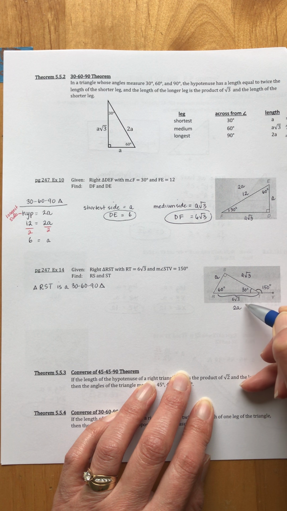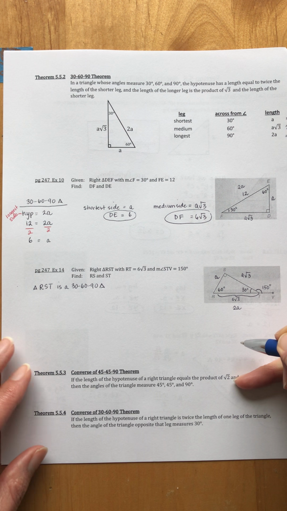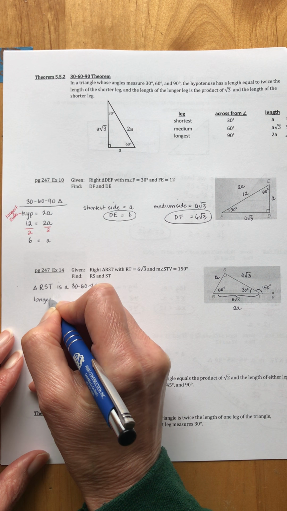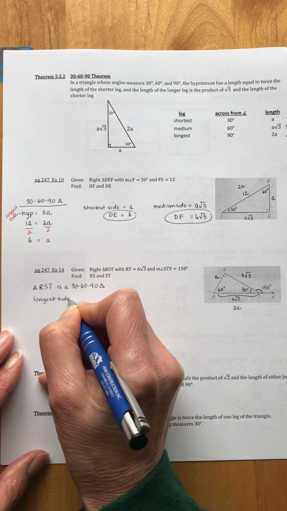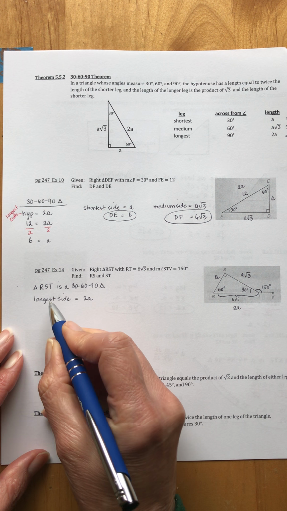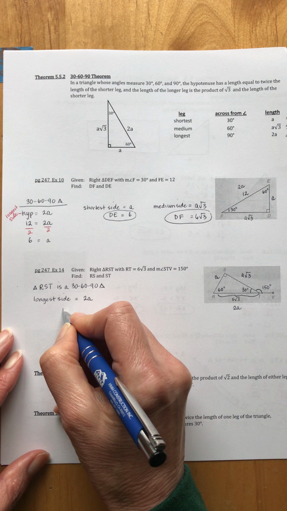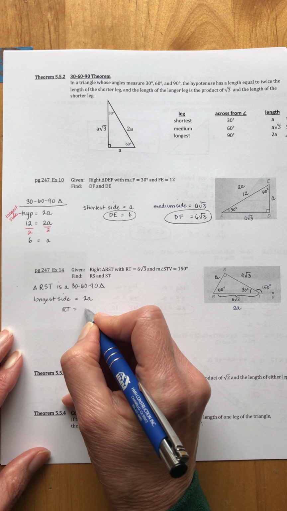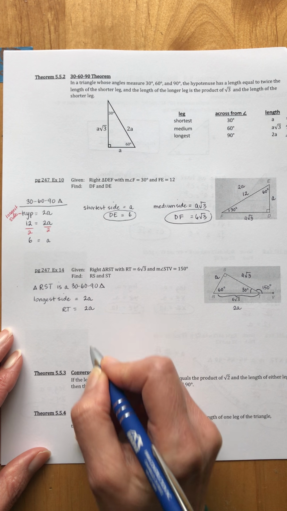So once again, here is our equation that we want to set up. So we know that the longest side is equal to 2A. Okay, so our longest side is called RT, and it is equal to 2A.